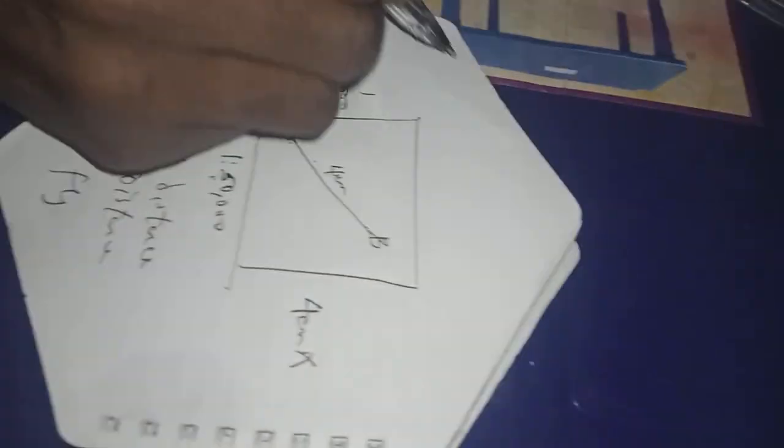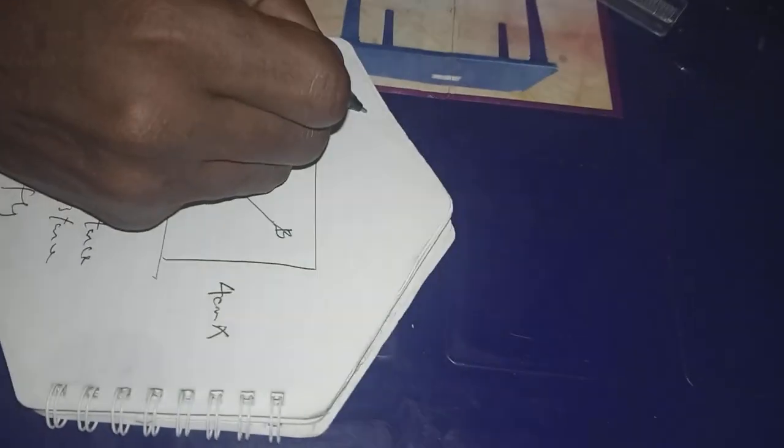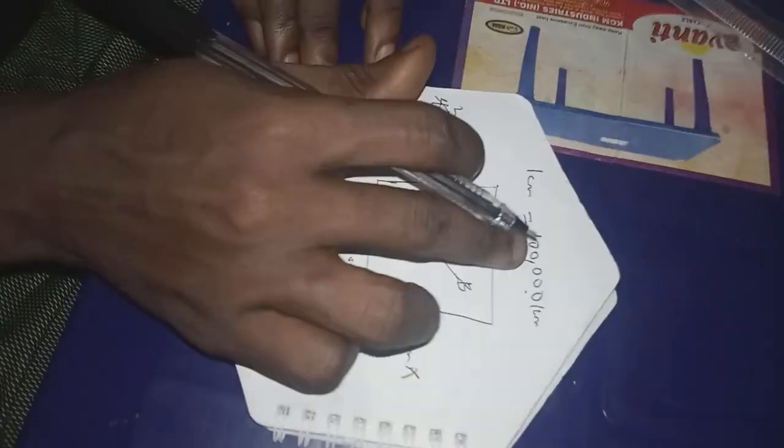And this 100,000 is also a formula we use, and the reason is we have one centimeter equals to 100,000 kilometer. That is it. So that is why we always have the 100,000. Now let me just quickly look at an example.